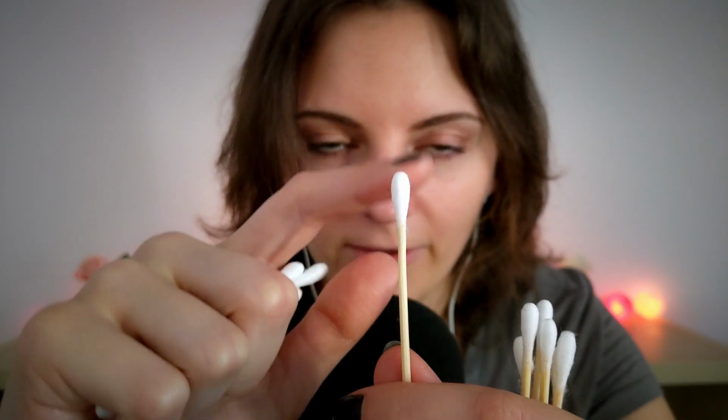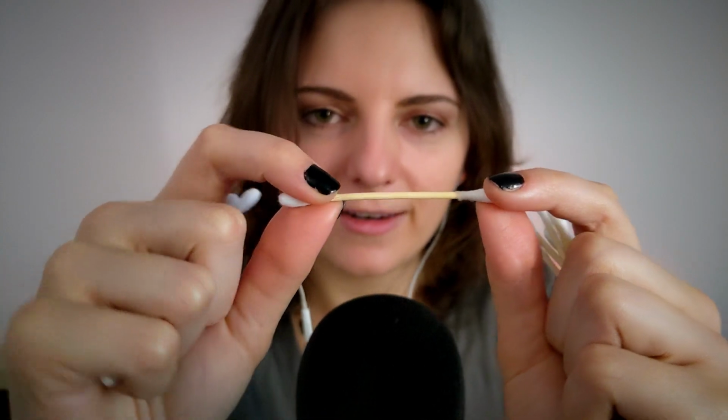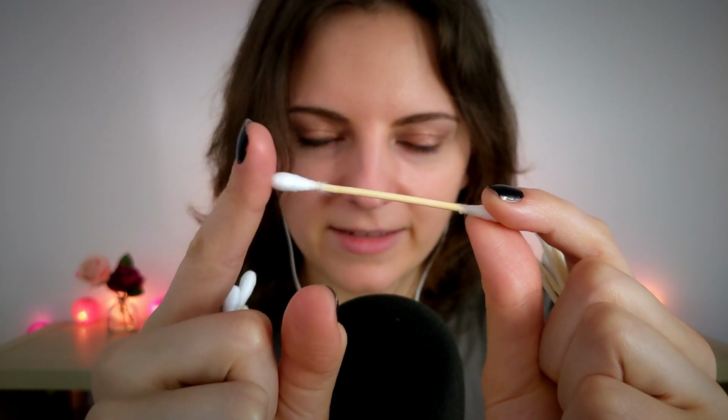Perfect. Next, we have Q-tip number 4. Yeah, this one is the 4th Q-tip, because it's number 4. Does that make sense? So we're going to take the 4th Q-tip, which is Q-tip number 4, and we're going to put it from the uncounted hand into the counted hand. Perfect. Now we have 4 Q-tips.